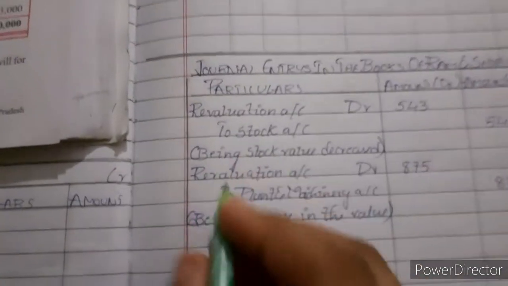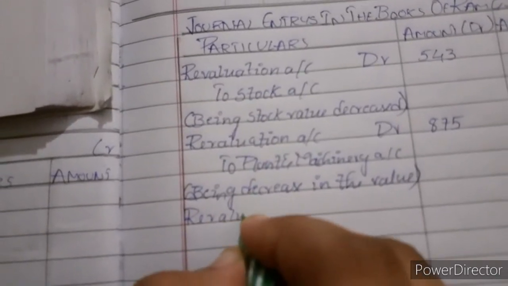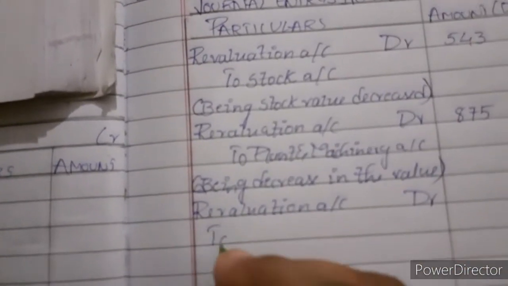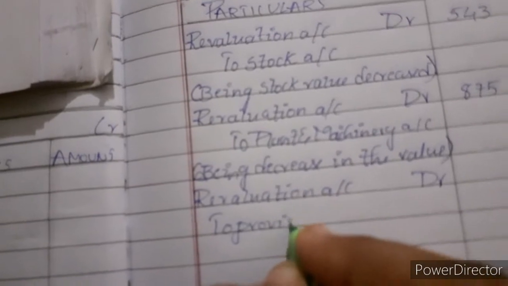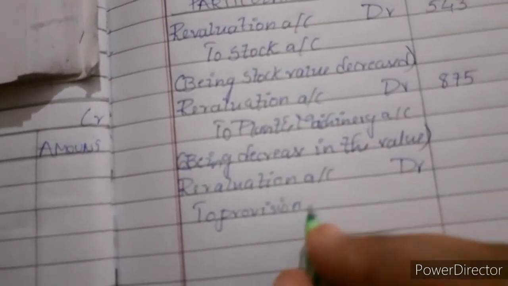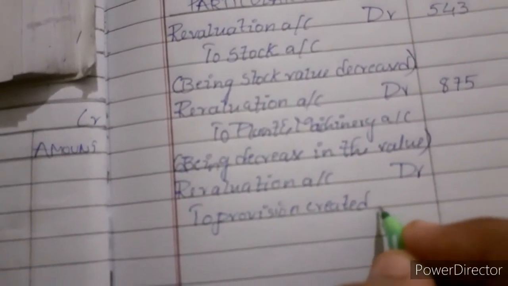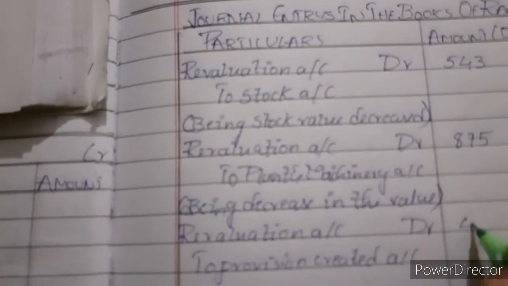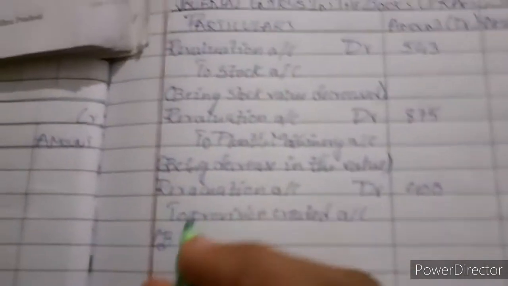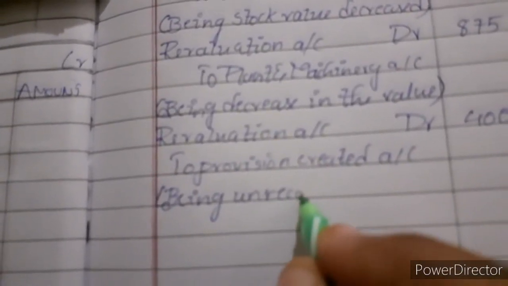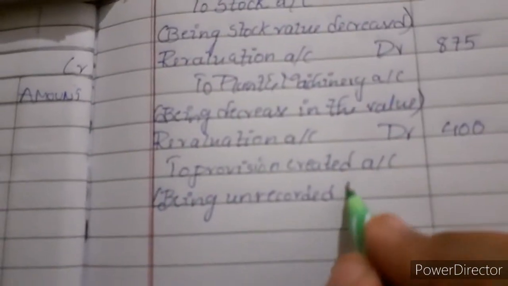We will write in the journal entry: revaluation account debited to provision created account, that is 400, being unrecorded liabilities.